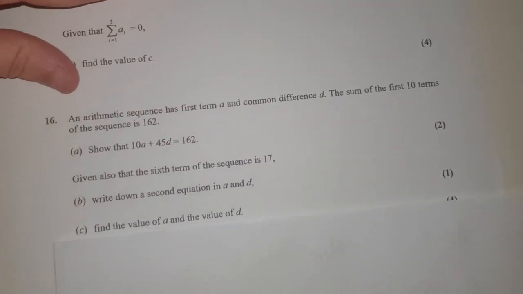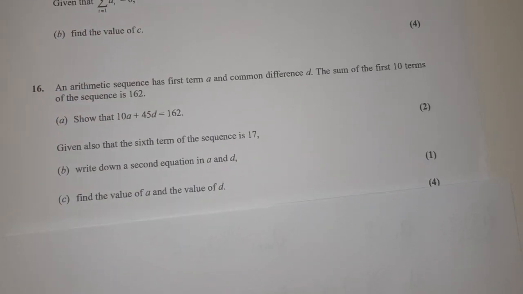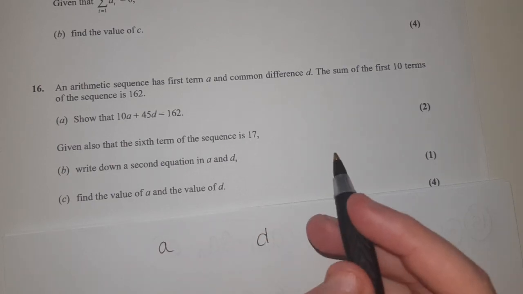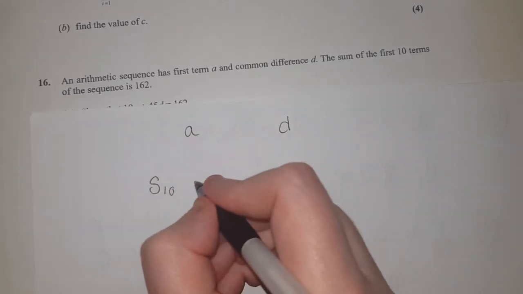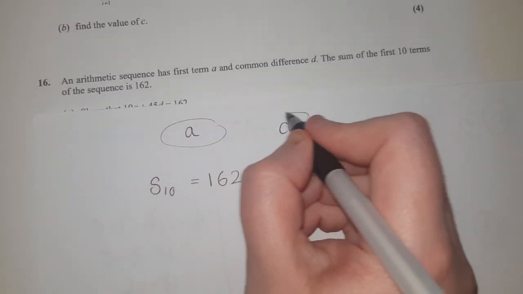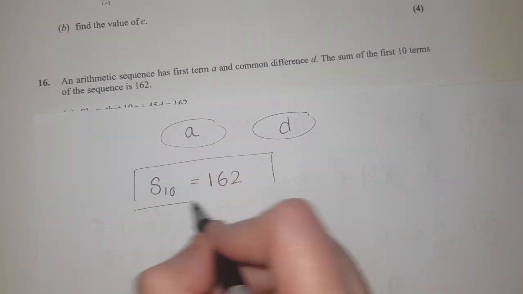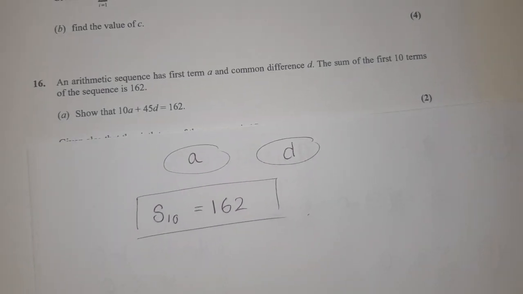Okay, if we look at question 16. Right, arithmetic sequence, so this is sequences where they're adding on every time, has a first term of a and a common difference of d, so that's pretty standard. It says the sum of the first 10 terms, so S10, is 162. So we're given first term is a, common difference is d, and that the sum of the first 10 terms is 162.